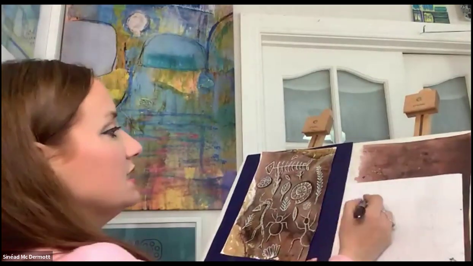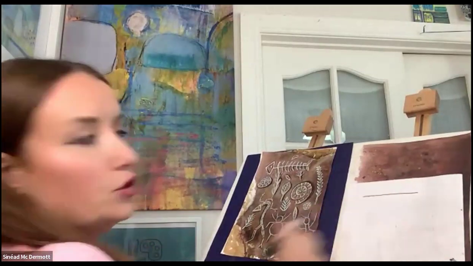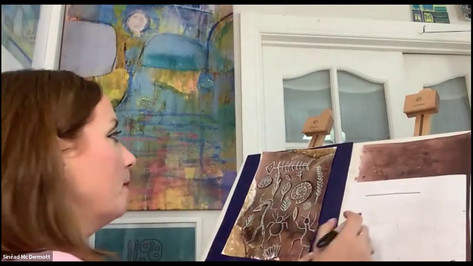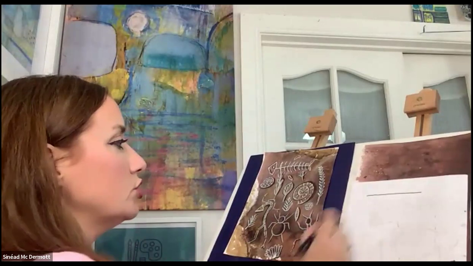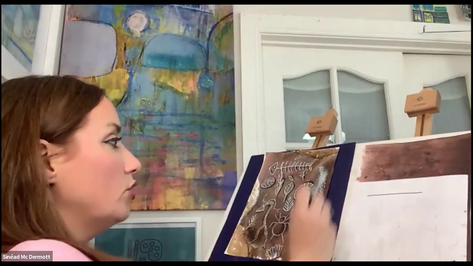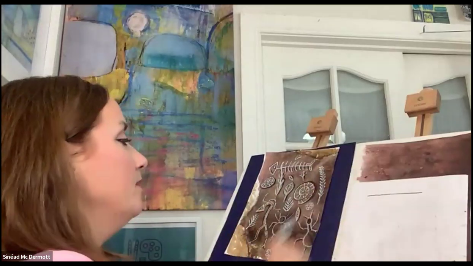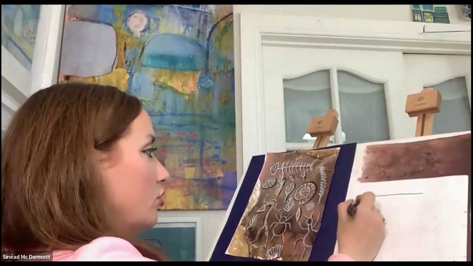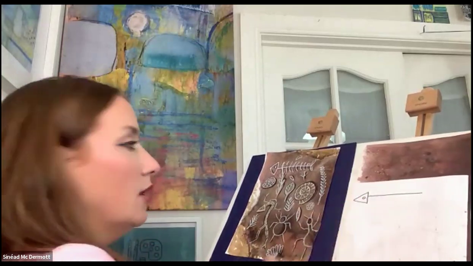The fish one is a line going across. You can put this anywhere on your page. You're drawing this in pencil. I'm just drawing this in pen, but you're going to be drawing this in pencil on your actual stain page once it is dry. And then I want you to draw a triangle with a circle. I'll bring this closer.